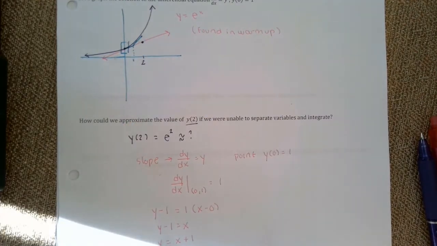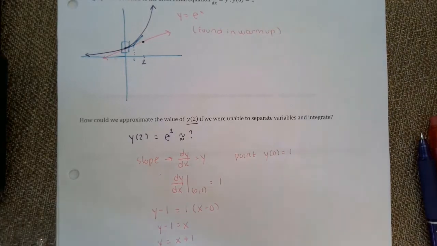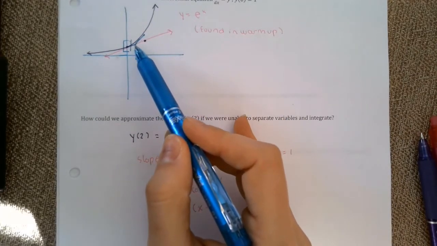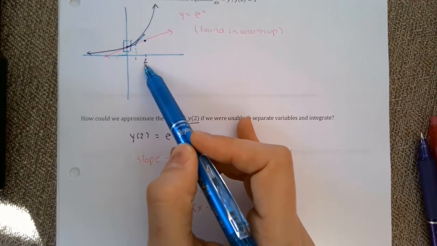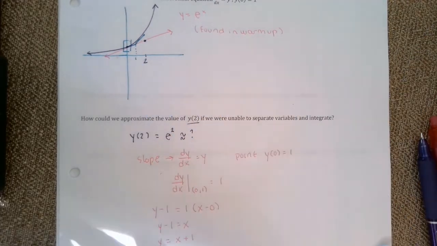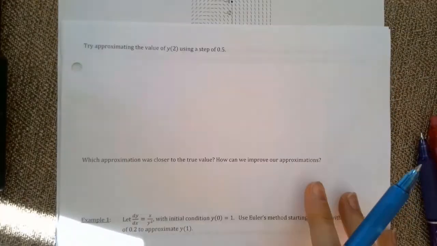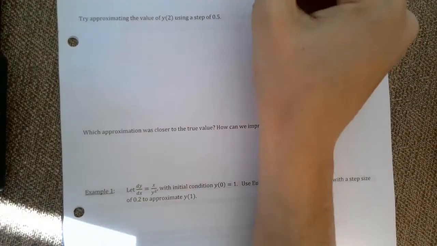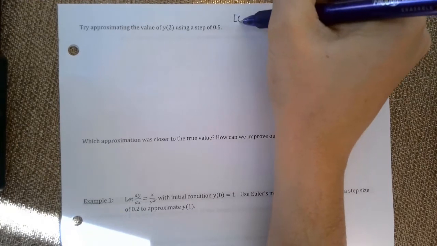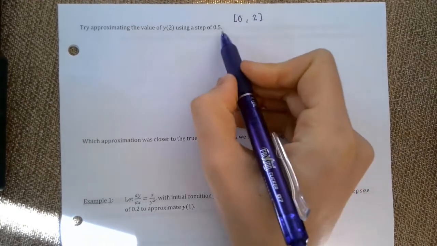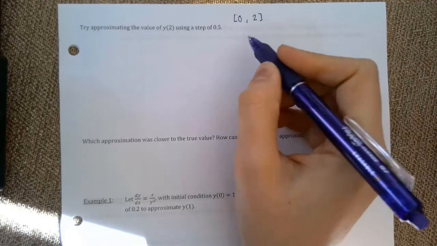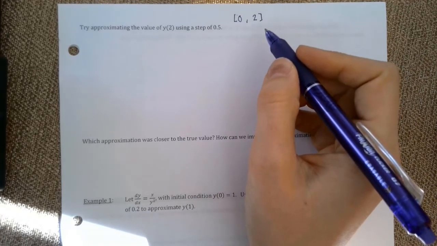So I'm going to go ahead and flip the page. We call breaking it down like this a step size. So here, me drawing 2 lines to go from 0 to 2 was a step size of 1. This problem actually asks us to do more than 2 steps. I'm still trying to go from 0 to 2, but I want a step size of 0.5. So this should be an even more accurate approximation. That means I'm going to need at least, what, 4 steps? 0.5, 1, 1.5, to 2. So I'll need 4 steps.